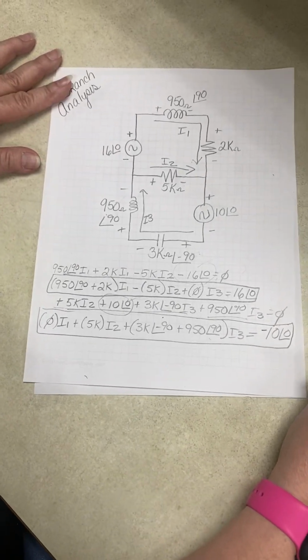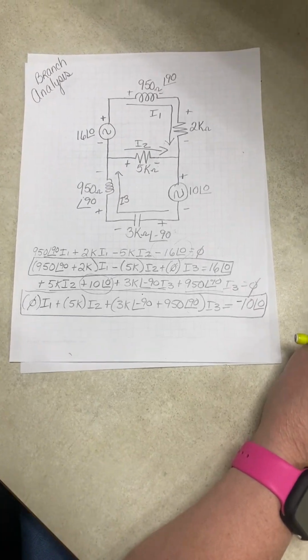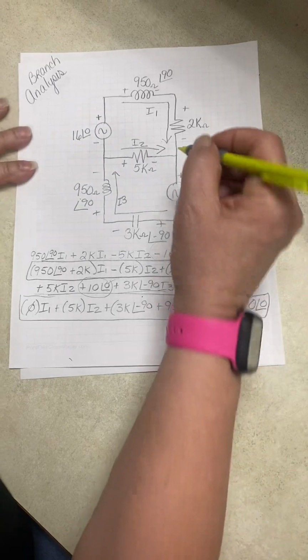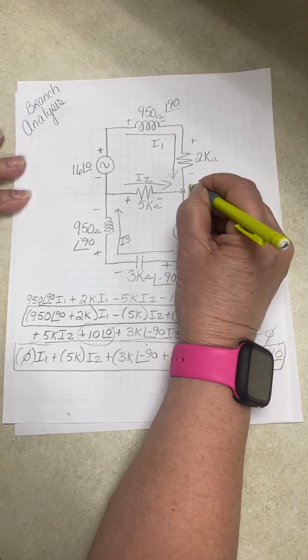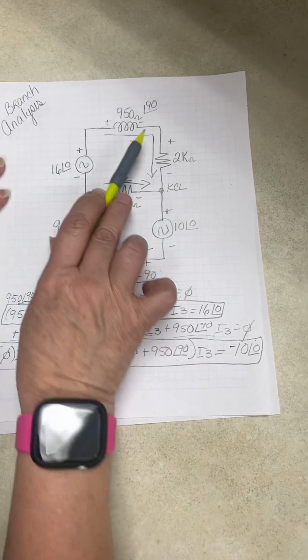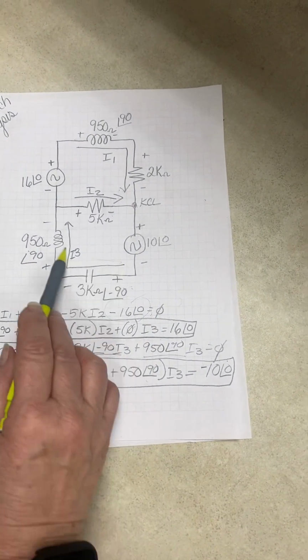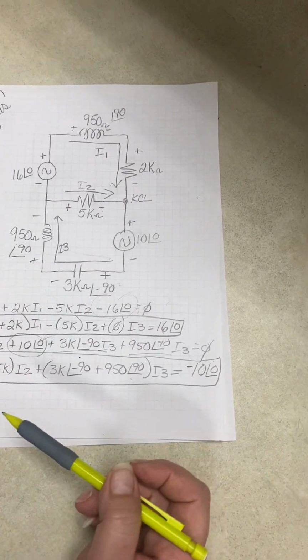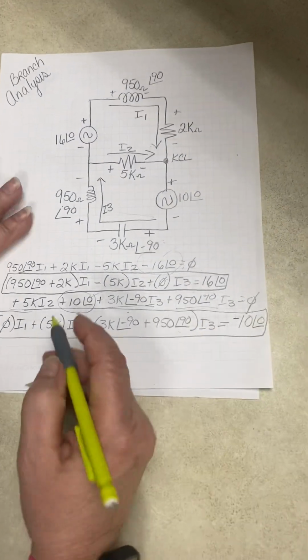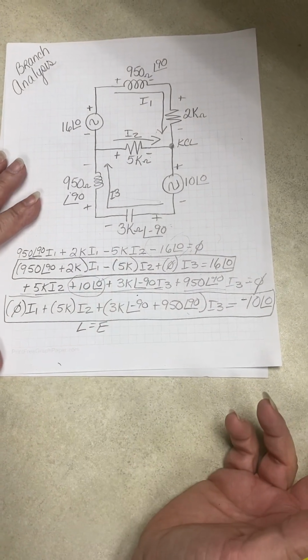So we now need to write a KCL. I'm going to write it right here, KCL. Because at this dot, I have I1 and I2 entering, and I3 leaving. Okay, so we're always going to write it leaving equals entering because of nodal analysis.